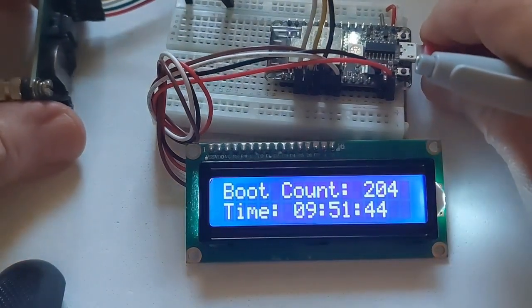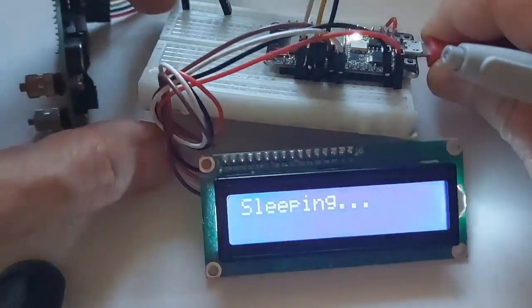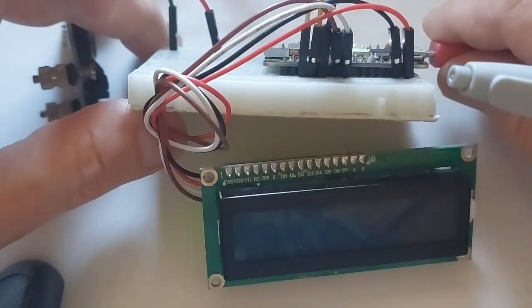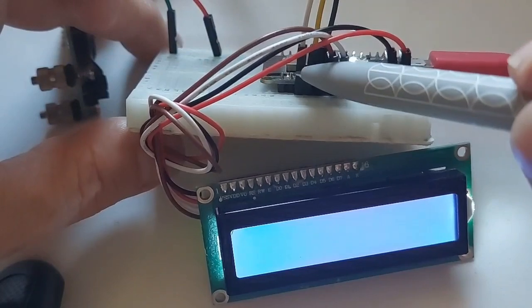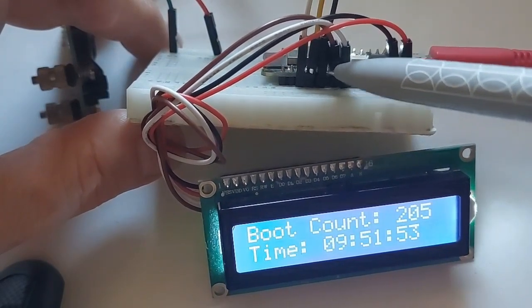In this case, as we can see, it's pin 2, pin 3, pin 4, pin 5.